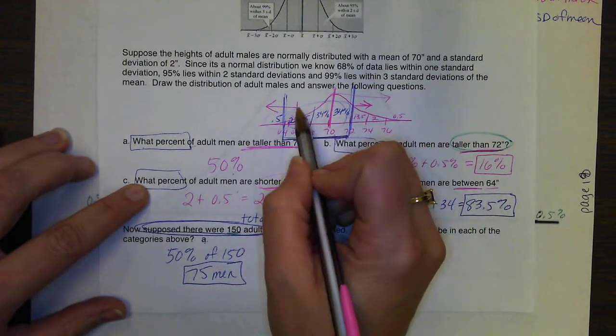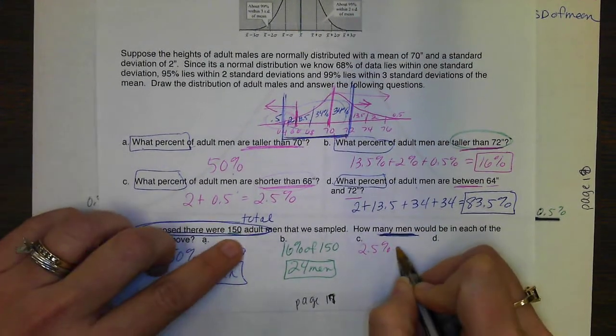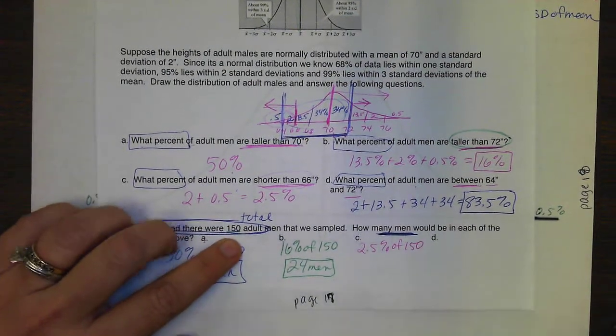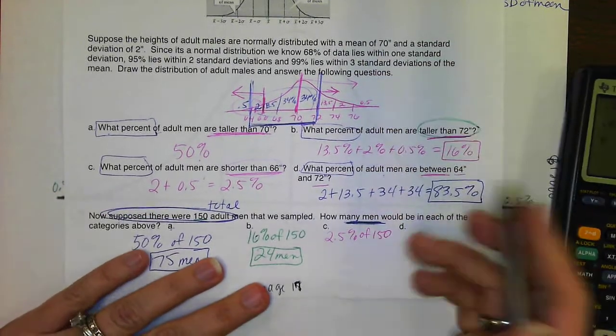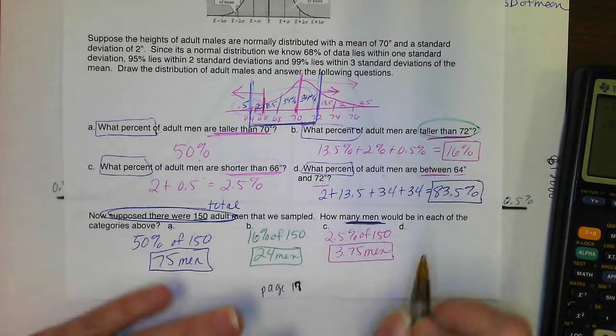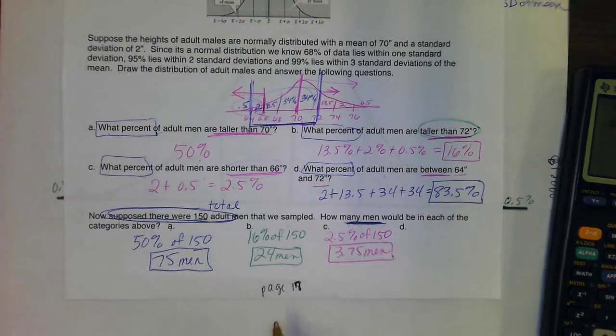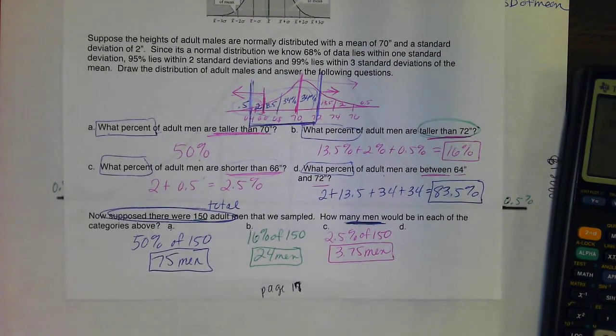For C, how many men are shorter than 66? We already did that, shorter than 66 is 2.5%, but now that's out of 150 people. So in my calculator, that's 0.025, changing 2.5 to a decimal, times 150. The answer is 3.75, and you can't have a portion of a person, but that's okay. You can leave it like that, or you could say about 4.